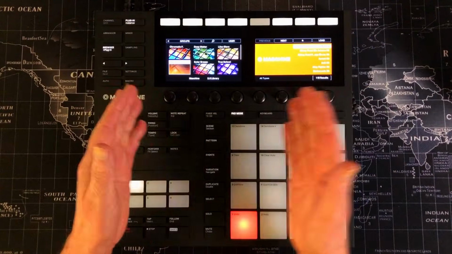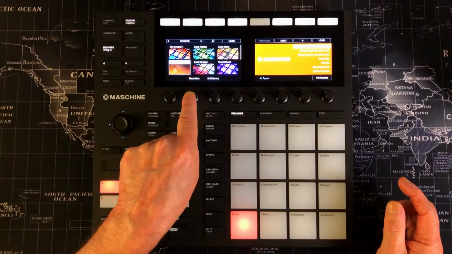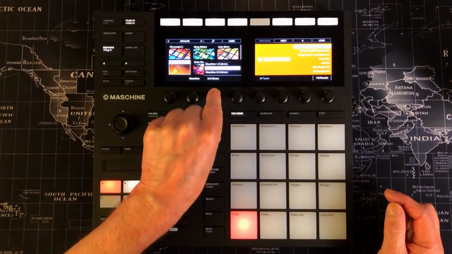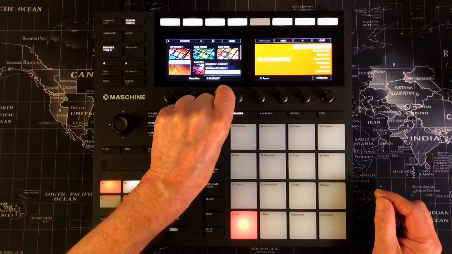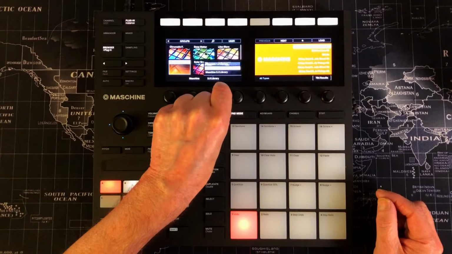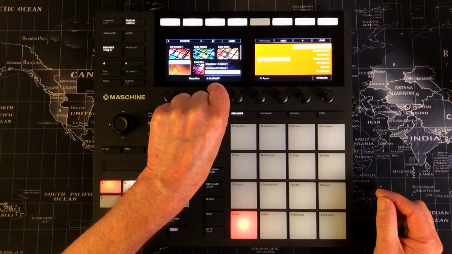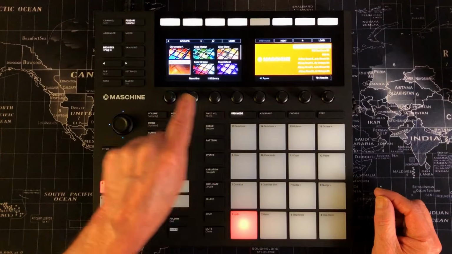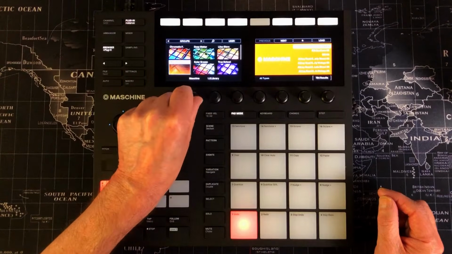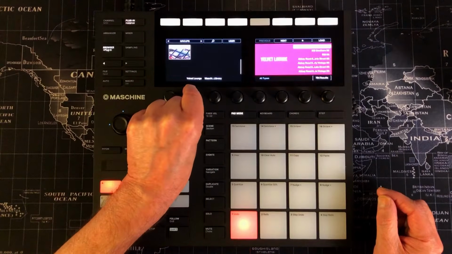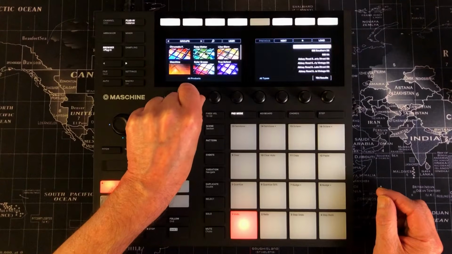So to start off, we're going to stick with groups, and you can see that if we use our rotary encoders, we can choose from different groups that are included for us to use, and we can use this encoder where it says Maschine. We can scroll through the different groups that are available to us.